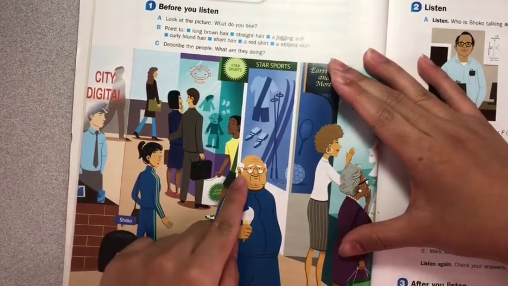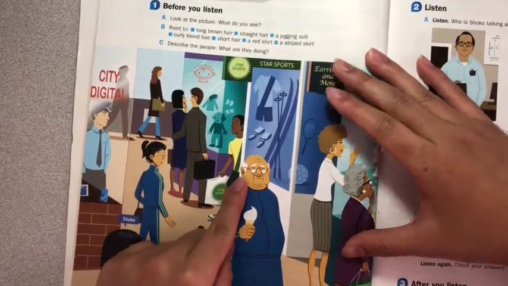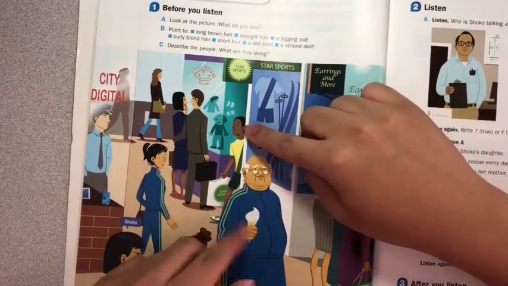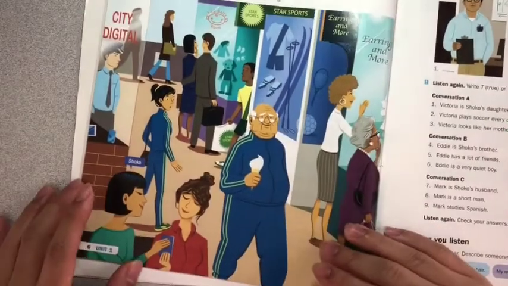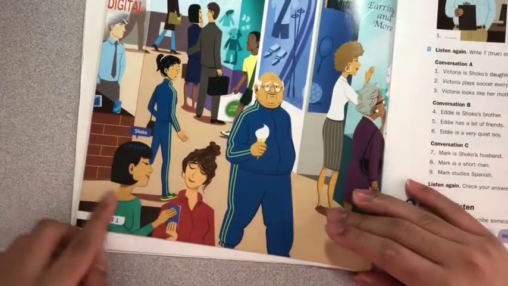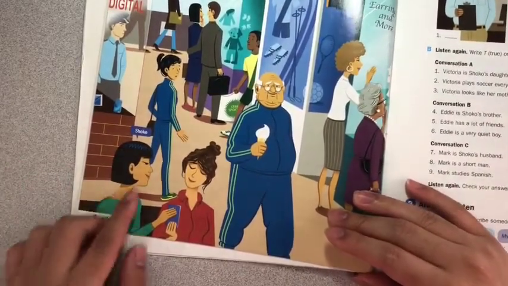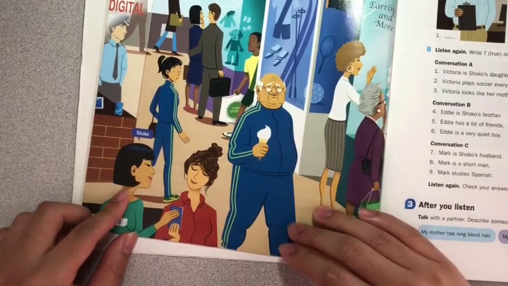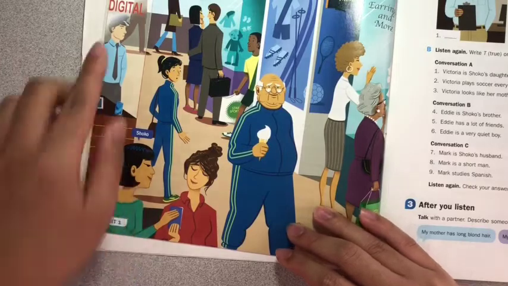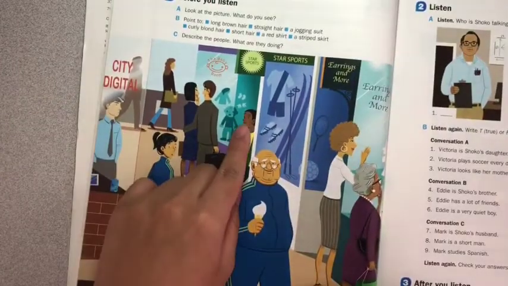Maybe it's him. Maybe this man has the shortest hair. Or maybe it's this man in the yellow shirt. Maybe he has the shortest hair here. Let's see. Shoko's hair is also pretty short, we can say this is short hair. This hair is shorter, and his hair is the shortest hair.